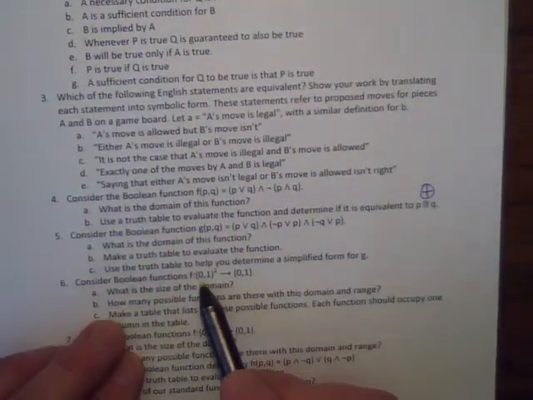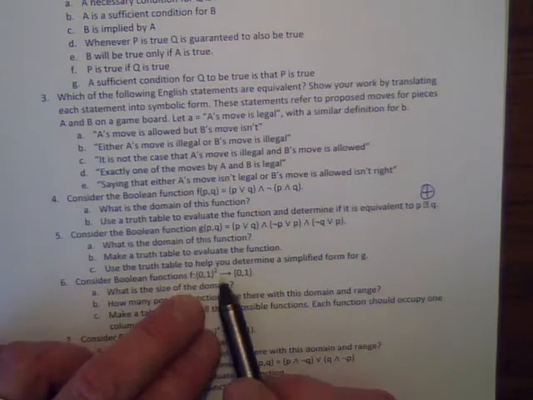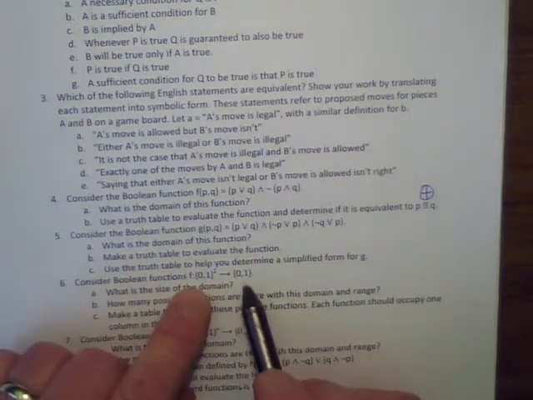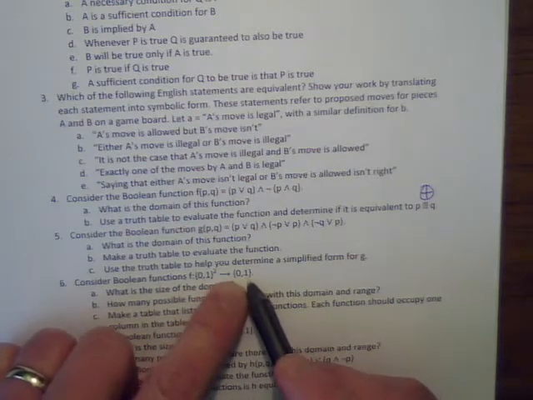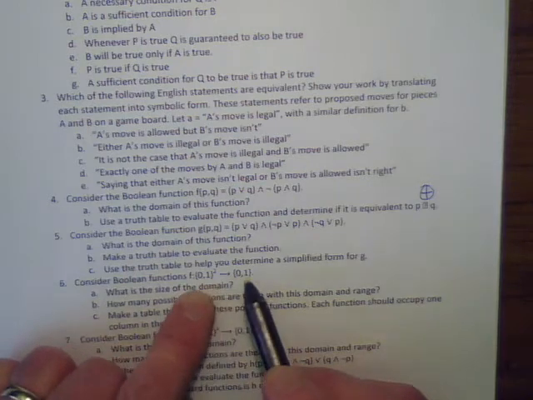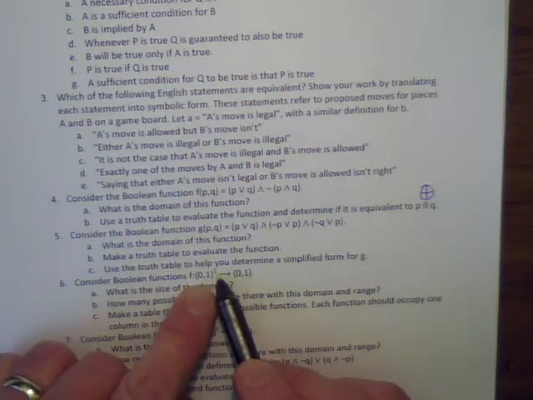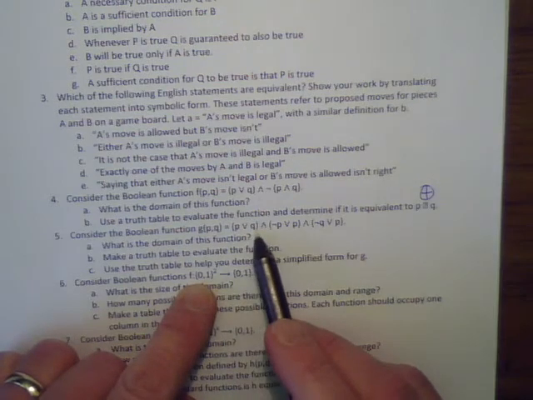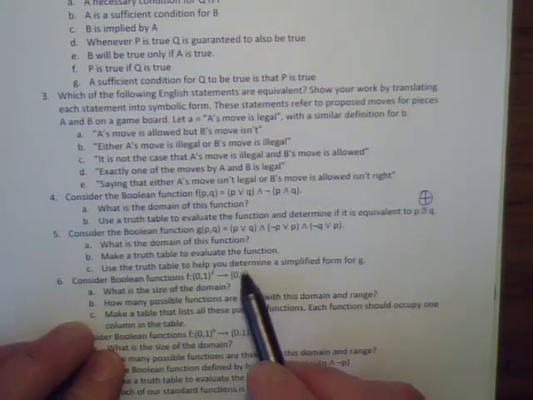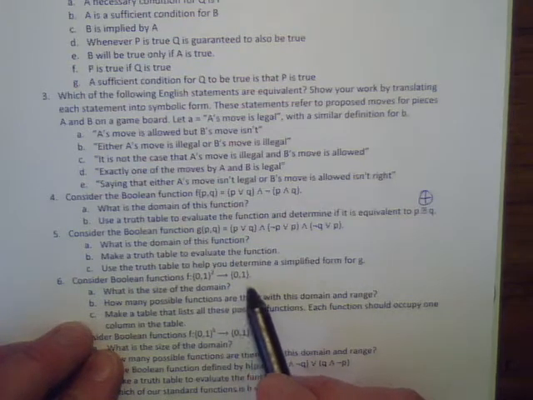We have a Boolean function that goes from the domain {0, 1} squared, which means just P and Q, and is mapped to {0, 1}, and that's what Boolean functions are. That's the definition of Boolean functions. They have a domain which is {0, 1} raised to some power, and if it's a power 2, we use P and Q. If it's a power 3, we usually use P, Q, and R, 3 of them. And the result of the function is always either just a 0 or a 1, a false or a true.